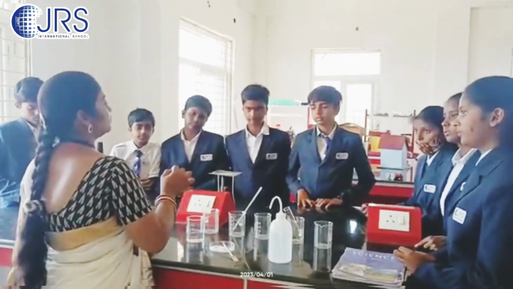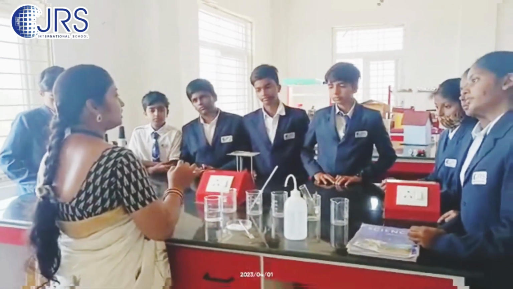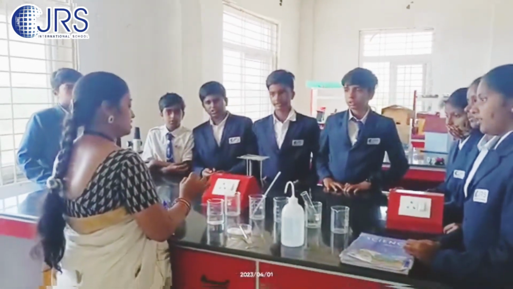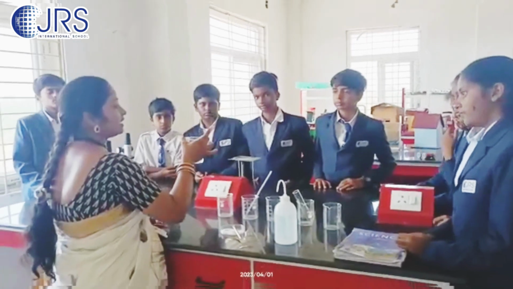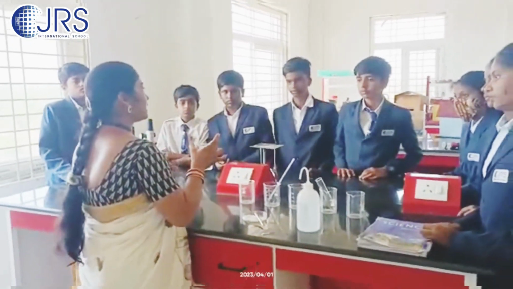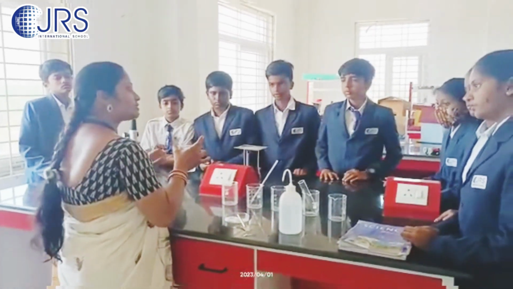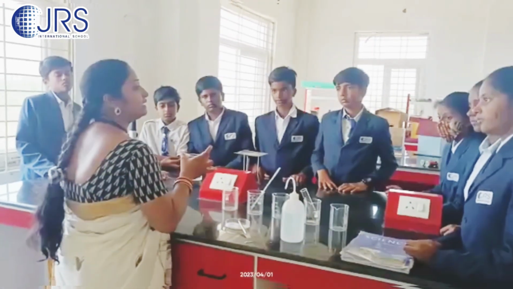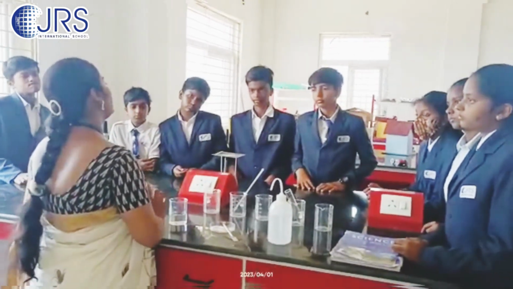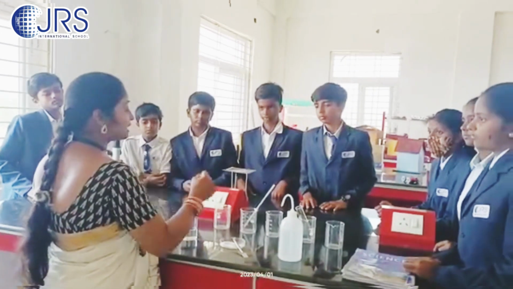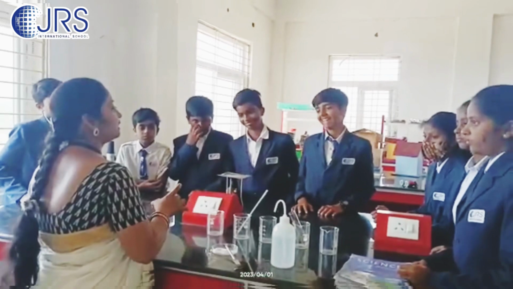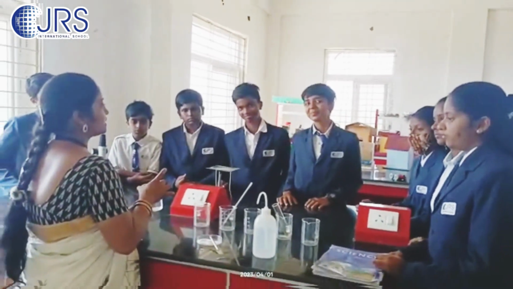Each and everything which is in motion will have an energy called kinetic energy. So all these particles have kinetic energy because all the particles are moving in the water. Yes or no? Even in the air, particles are moving. So all these moving particles will have kinetic energy. If you are heating it, this kinetic energy will be increased, so that the particles will move very rapidly. That's why the diffusion will happen very rapidly if you take hot water in the place of cold water.